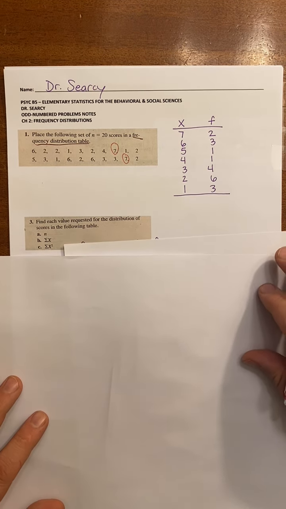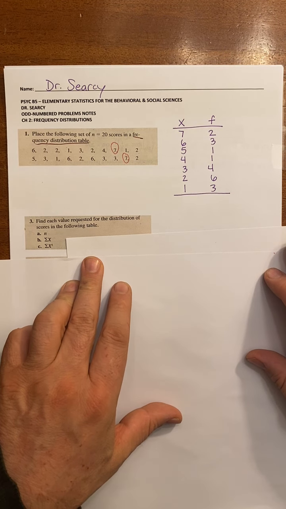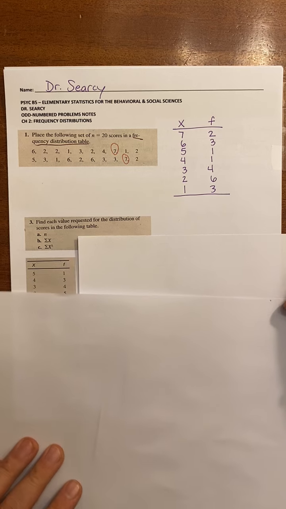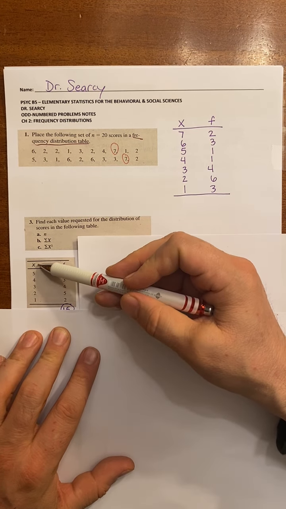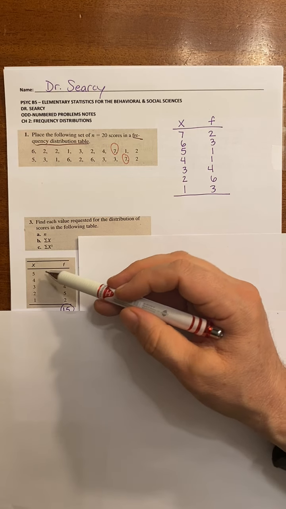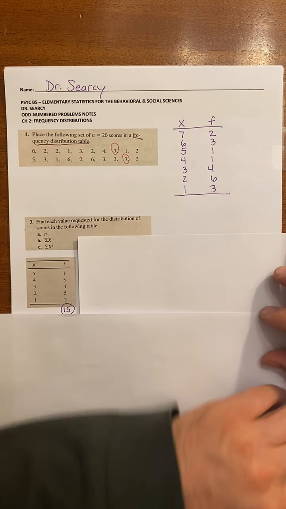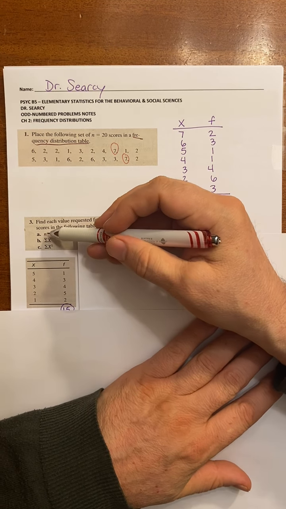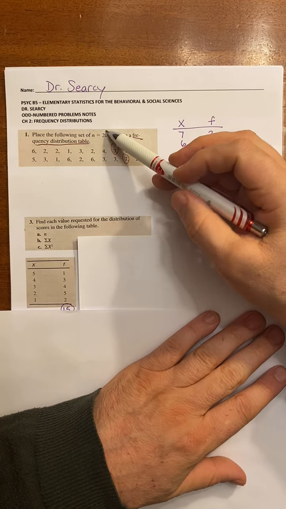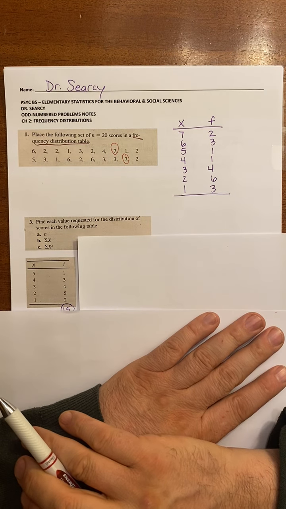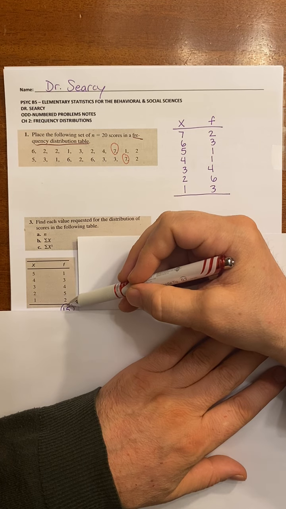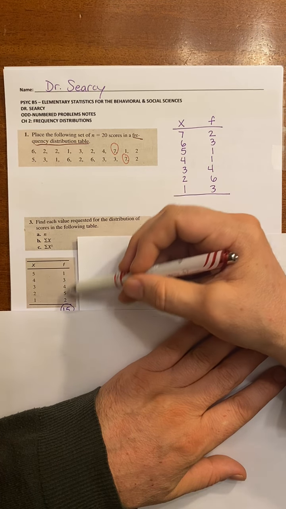Here the question is, find each value requested for the distribution of scores in the following table. Here's the table. Again, you've got your X column of data, and your F column showing the frequency of how often each item occurred. The first thing that you need to figure out is lowercase n. Remember, lowercase n is how many participants you had in the study, just like up here, you had n of 20 because you had 20 people that gave you an answer. When you're trying to get n from the table, you have to add up the numbers in your F column, your frequency column.